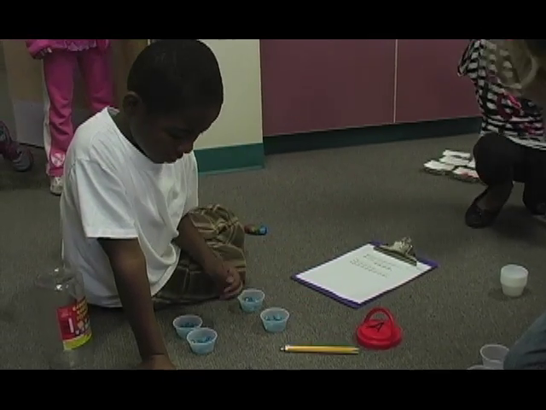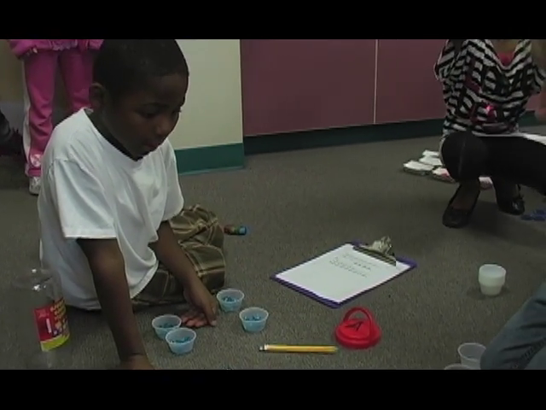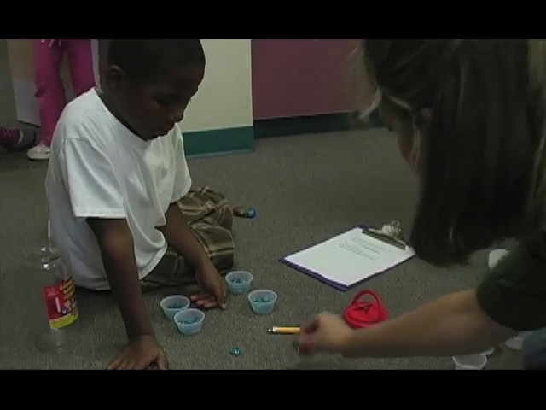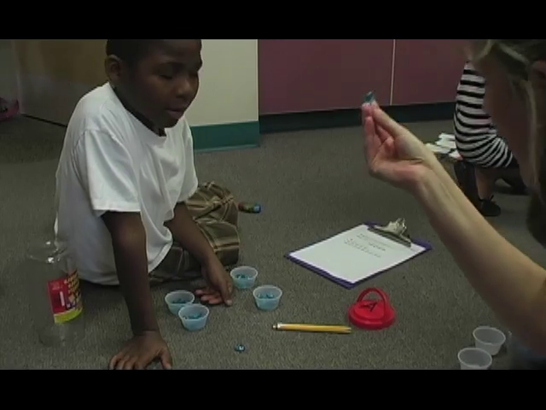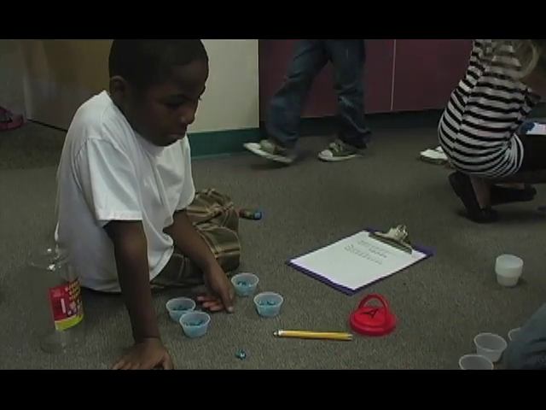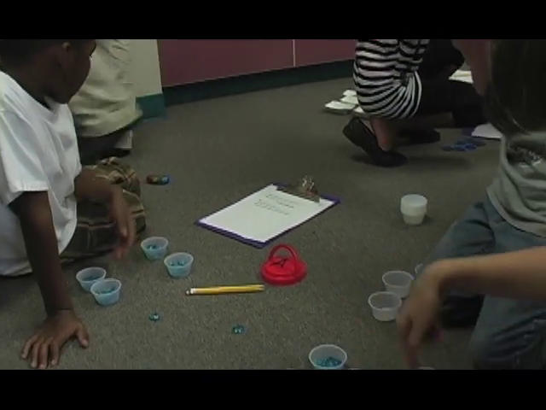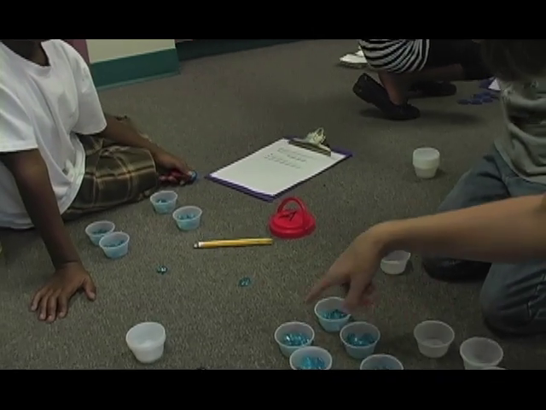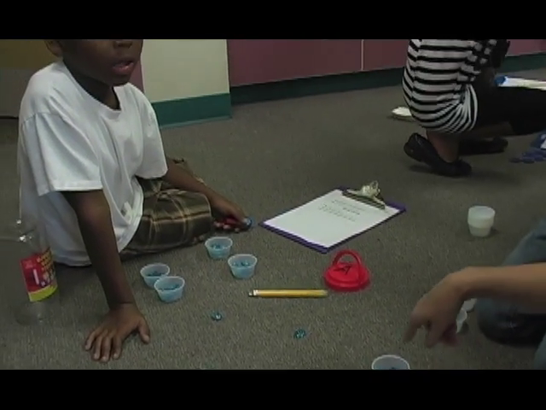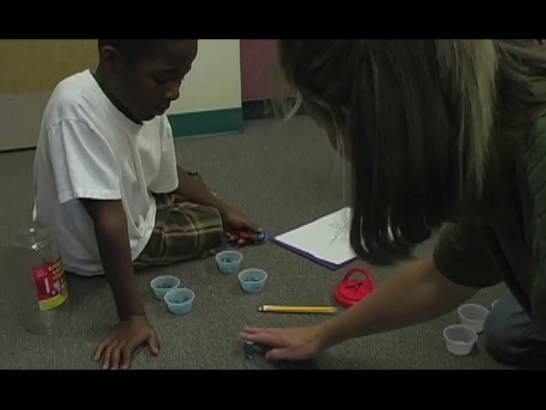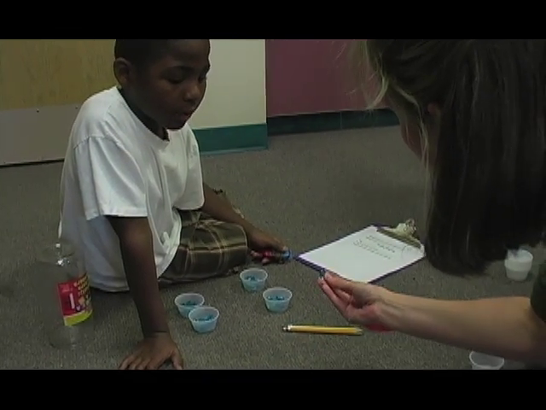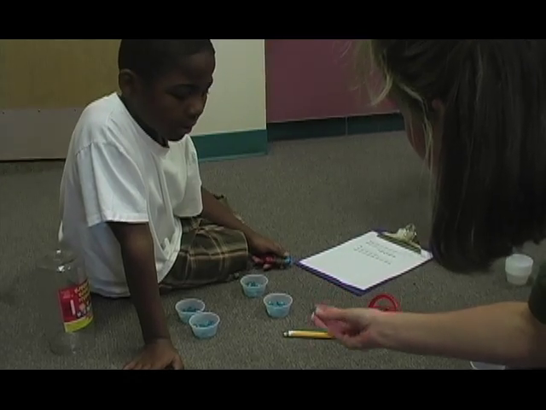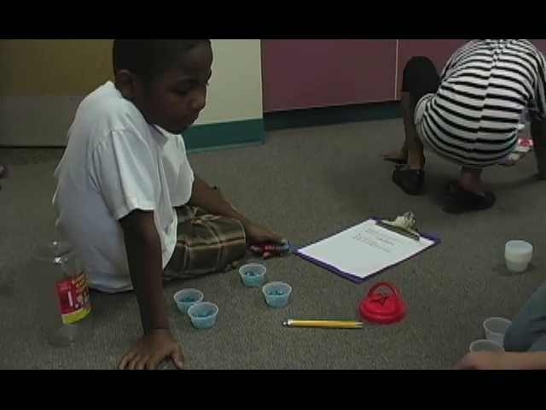Okay, so these, how many are in these cups? 10. 10. Okay, how many is right here? 1, 2. Right here? 1. So when I'm counting these, when Jaden's counting these and when you're counting these, Najon, you're counting by what? Tens. And when we're counting these, what are we counting by? 2s. Or 1. We're counting by 1, right? So can you do this with me?